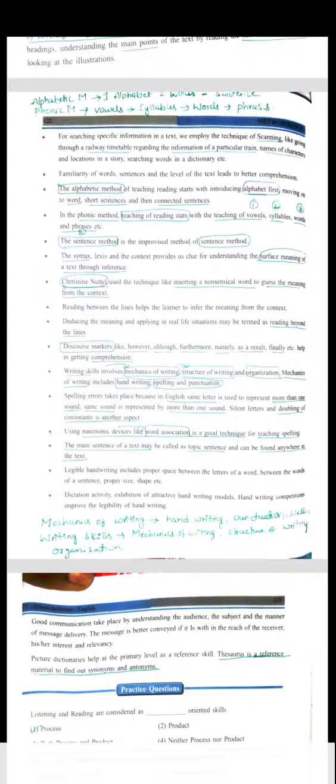A proper size is also important, and shape is also important. It is very important.